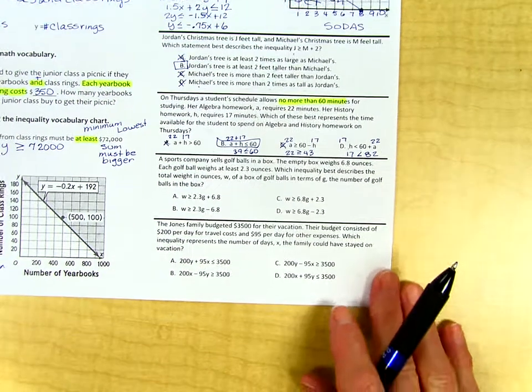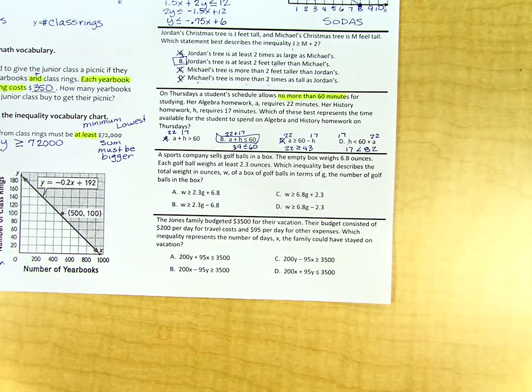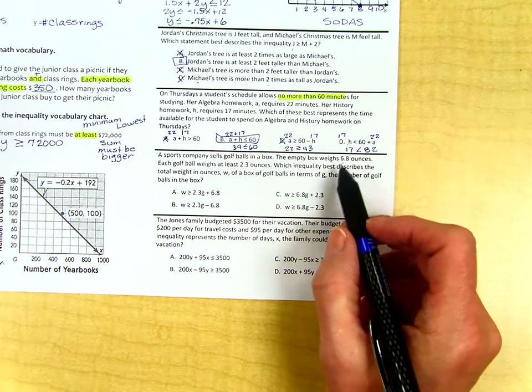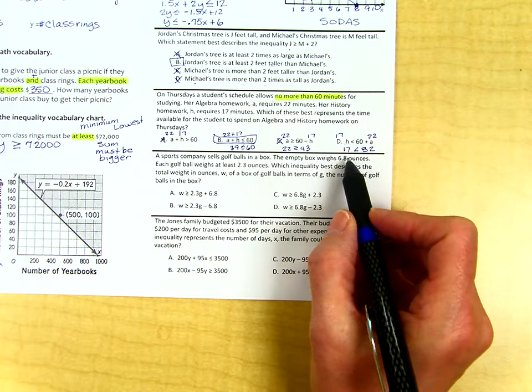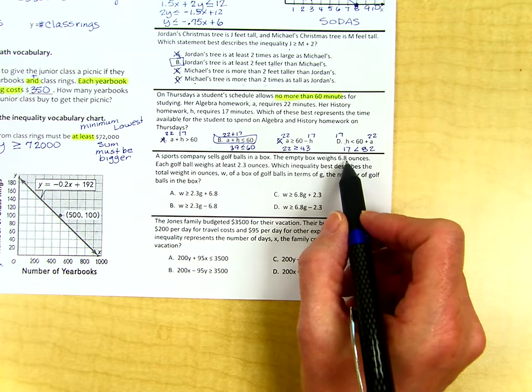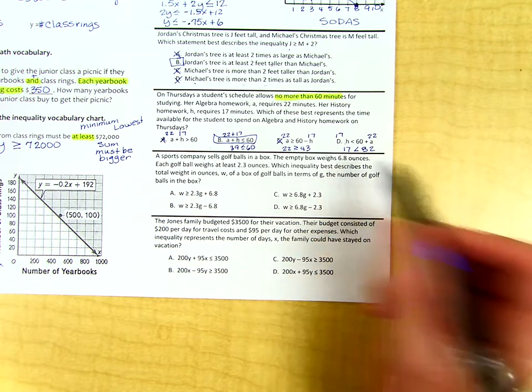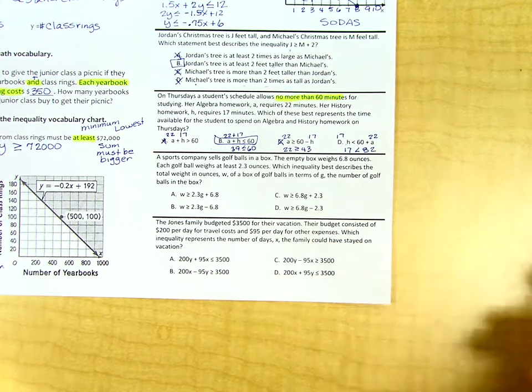Okay, a sports company sells golf balls in a box. The empty box weighs 6.8 ounces, so no matter how many balls we put into the box, the box itself is always going to be 6.8. It's never going to change.